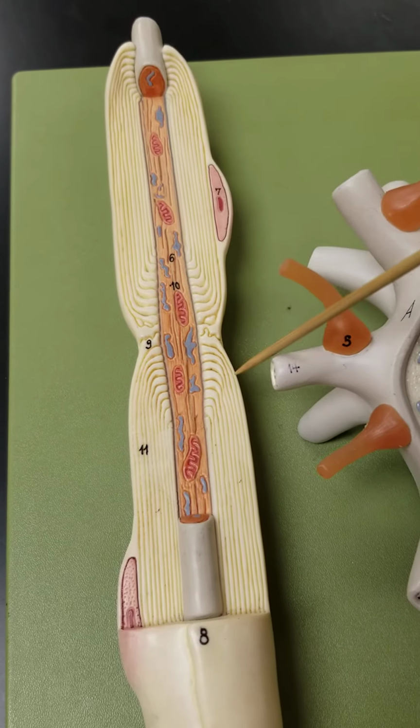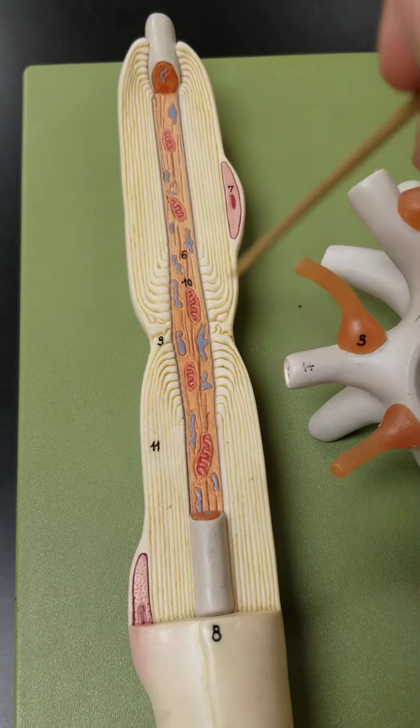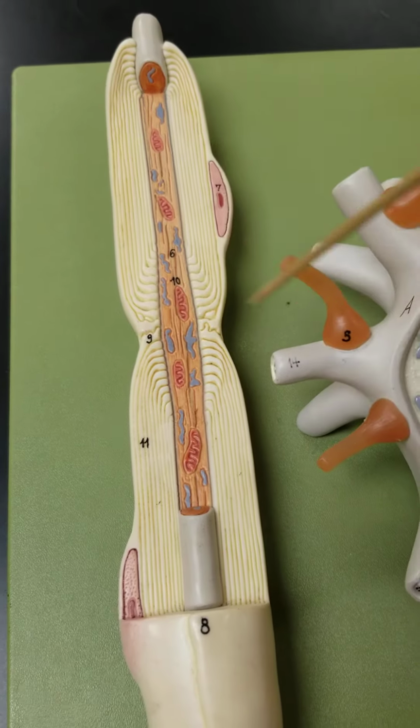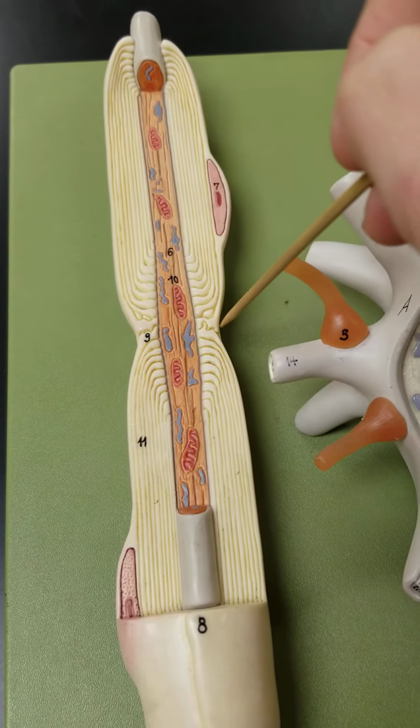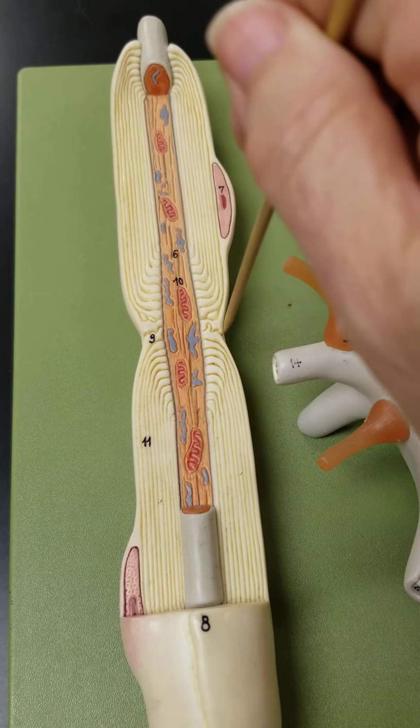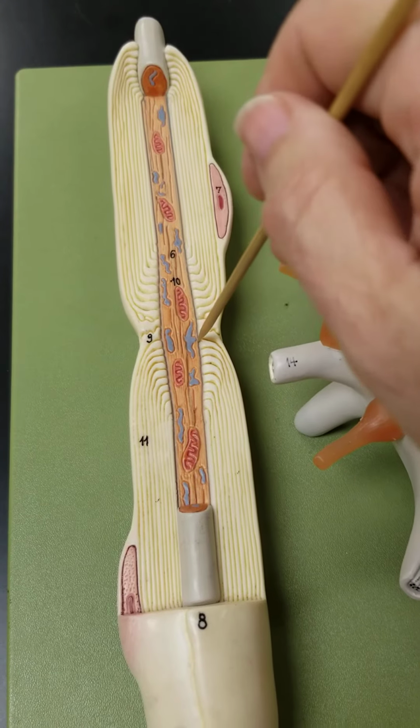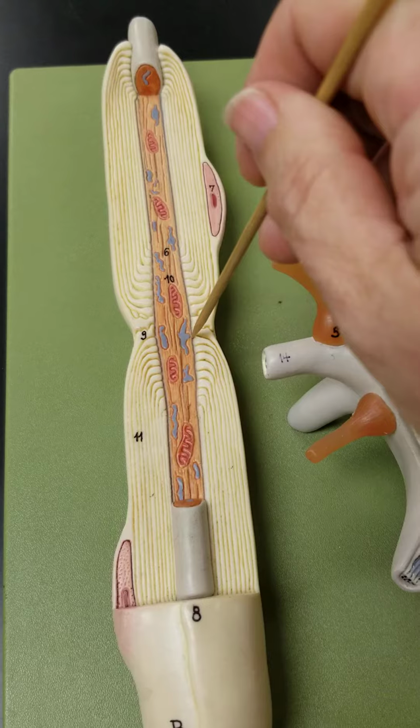Now, between Schwann cells, there are going to be gaps in the myelin sheath, like here, and that is called the node of Ranvier. As we learn in lecture class, that's how we're able to achieve saltatory conduction.